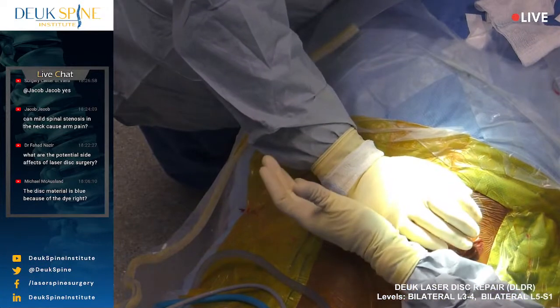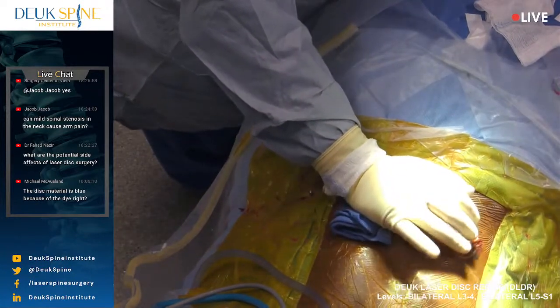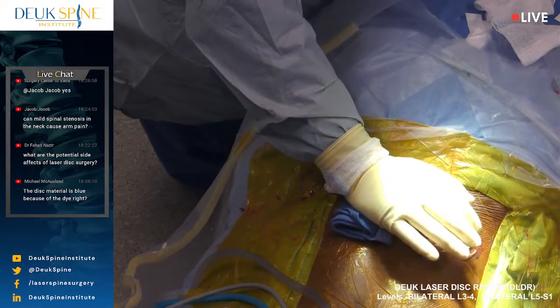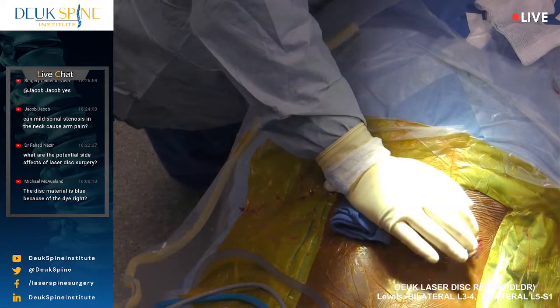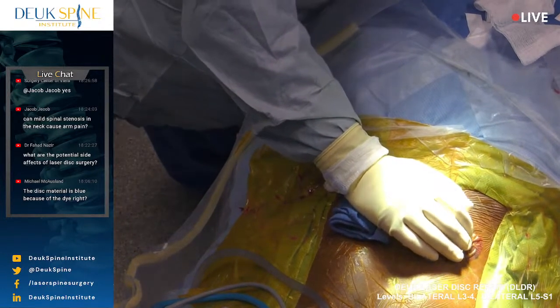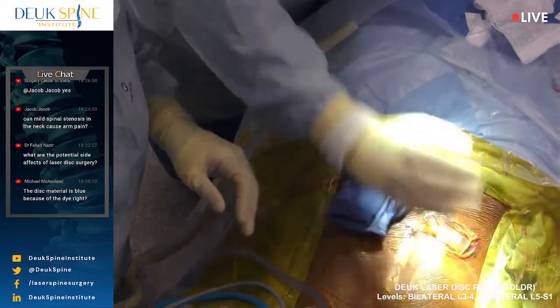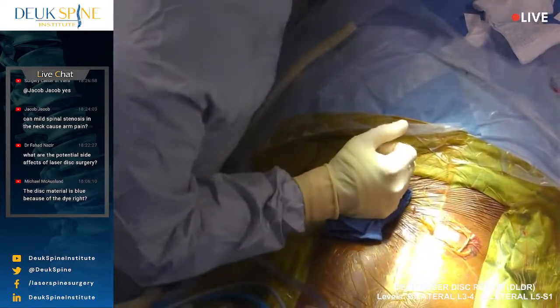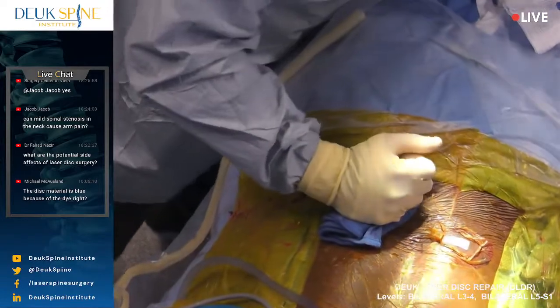You ready? Do you want to come to this side? The L4-5 disc was a lot softer, more billowy, less scarred down, less dense scar tissue in the disc, so clearly it was a more recent injury. I think he's going to be really happy with the results. I have a Raytech off.